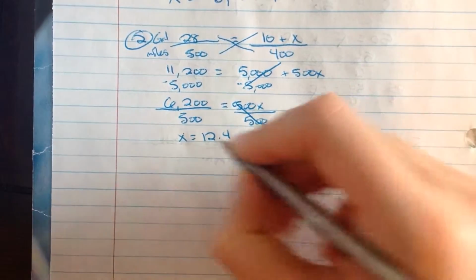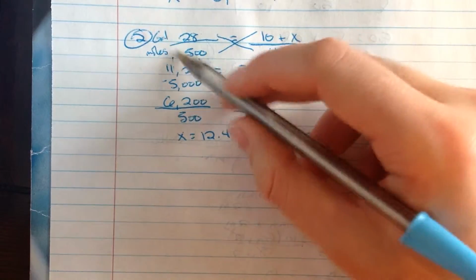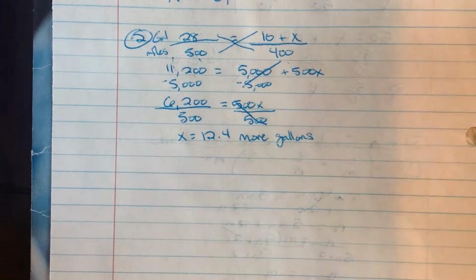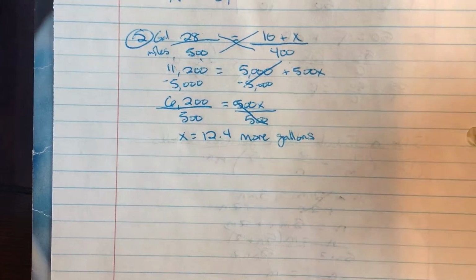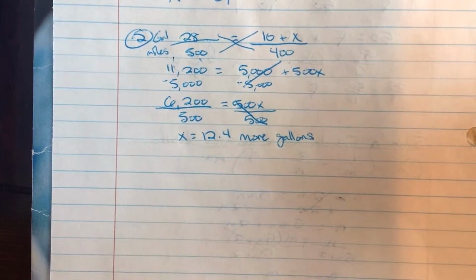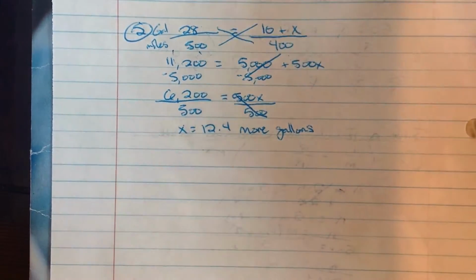So in total, it would take him 22.4 gallons to go those 400 miles. Well, that makes sense. Roughly almost 6 gallons smaller than 28 to go 500, and 400 is pretty close to 500 miles. And so we'd expect an answer in that ballpark, in the 20s. And this makes the total amount in the tank in the 20s.